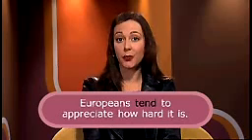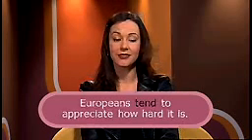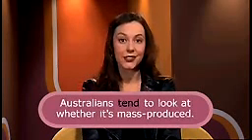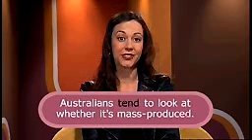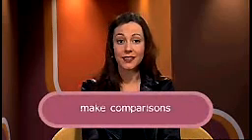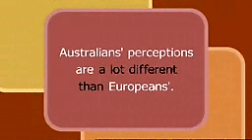Europeans tend to appreciate how hard it is. Australians tend to look at whether it's mass-produced. It's clear from his word choices that he is expressing his own views. You would also be expected to make comparisons like Mark does when he says, Australians' perceptions are a lot different than Europeans.